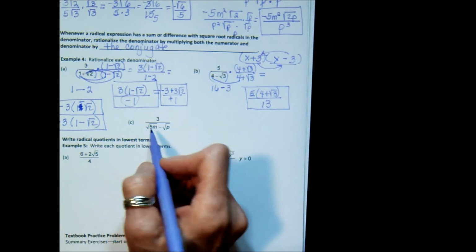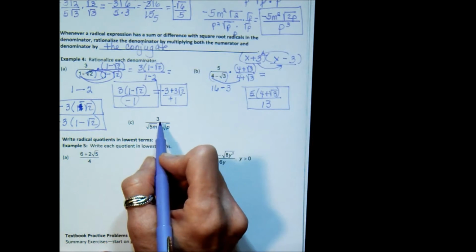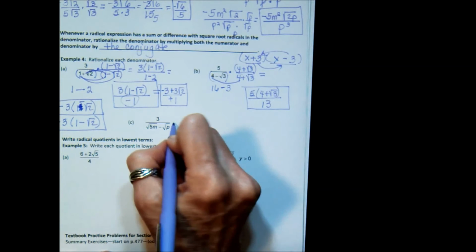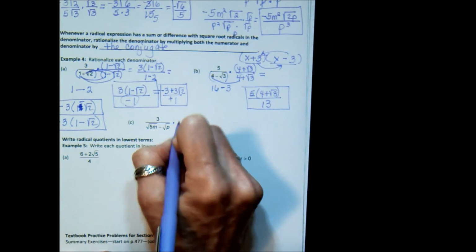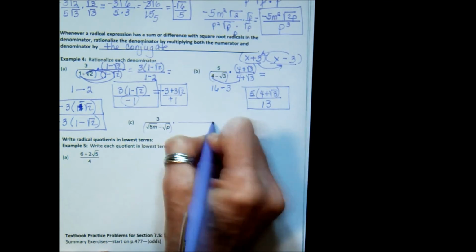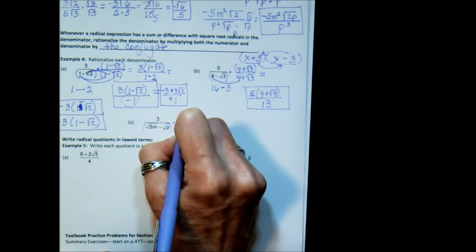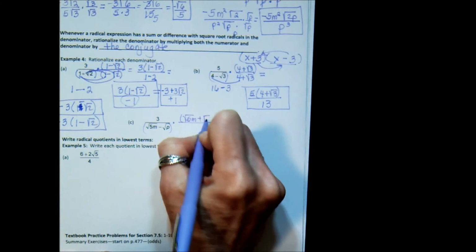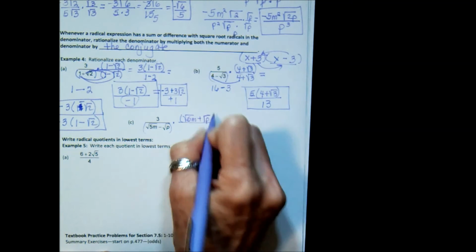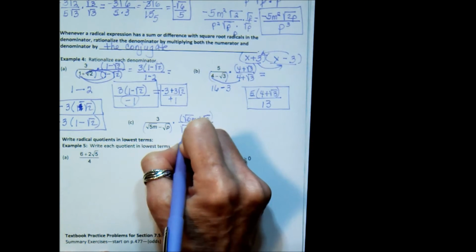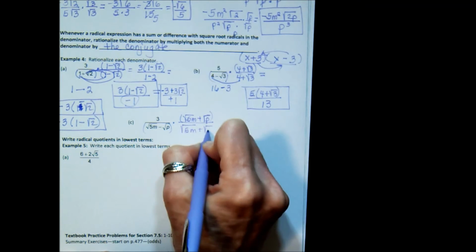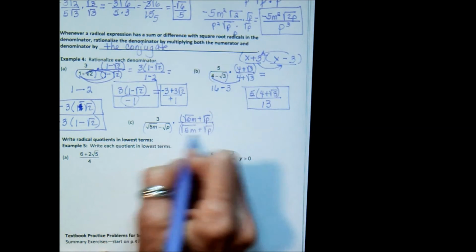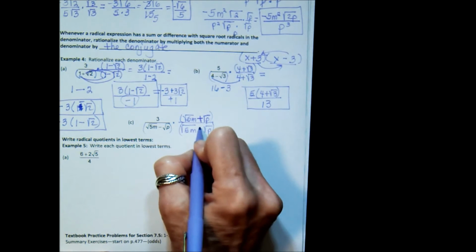All right, finally here with this section, I have a binomial in the denominator, so I'm going to multiply again by the conjugate of that denominator. So square root of 5m plus square root of p over square root of 5m plus square root of p. That is the conjugate. It's the same thing, different sign. So your sign should be opposites.